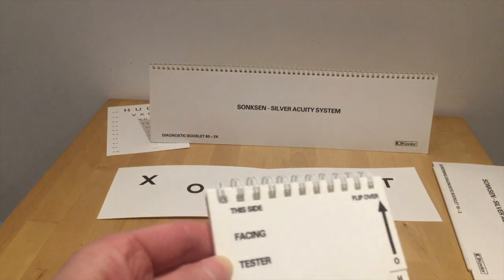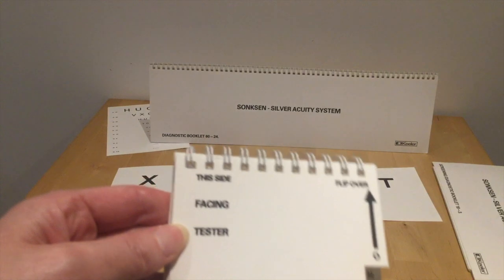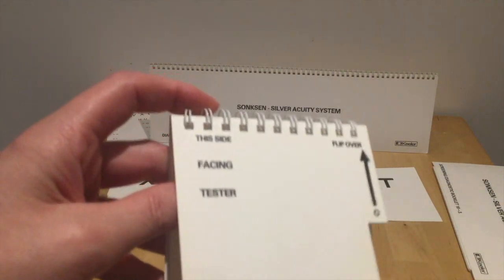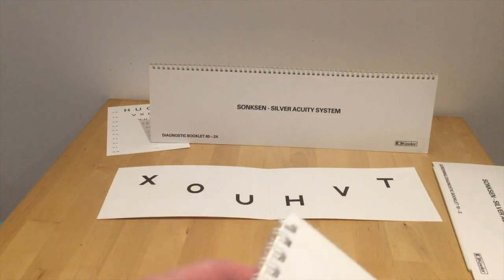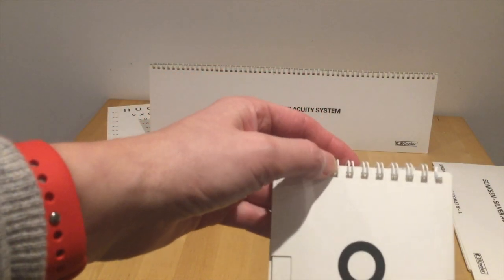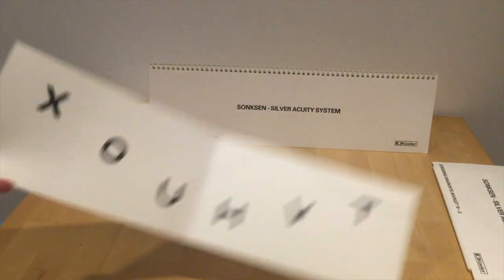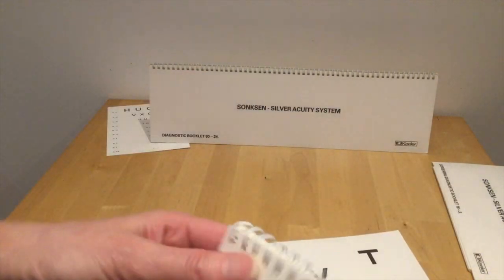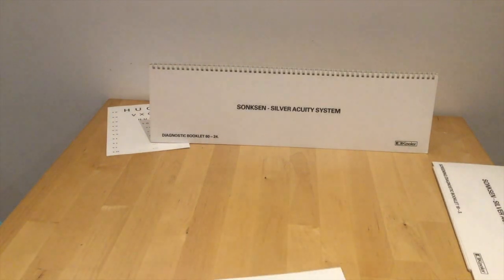So it starts and it tells you this side facing tester. So really idiot proof. Flip it over, it tells you with the arrow which way to go, and it tells you it's going to be O. So this, remember, is just making sure that the child or young person can either name or match the letters to this key card here. So very simple, just those letters. So we'll take that away because now you know how it works, and we can look at the booklets themselves.